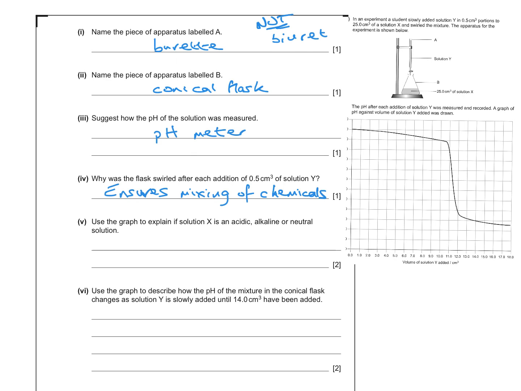Okay, then solution X. Well, solution X starts with a pH up here. Now you can't see it, it's cut off, but this is 12.0. Each small square is 1. So it goes 1, 2, etc. So it has a pH of 12 or 12.0. So that means it's alkaline.